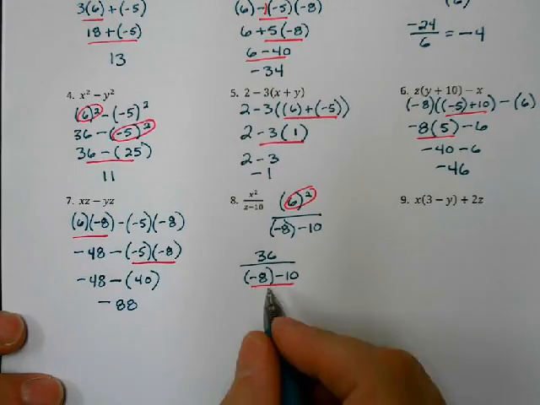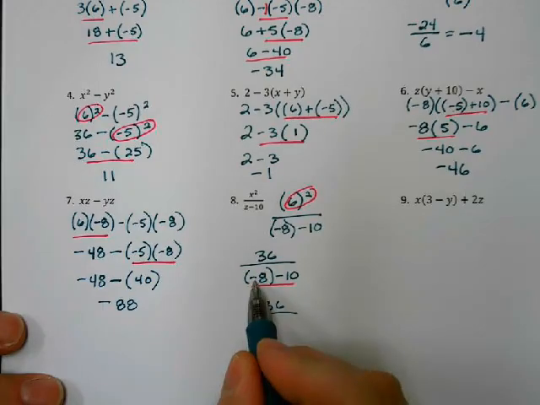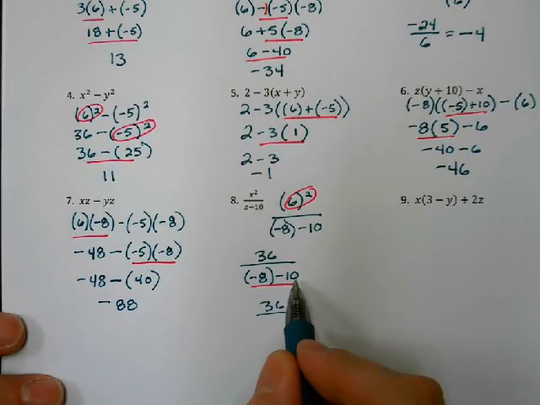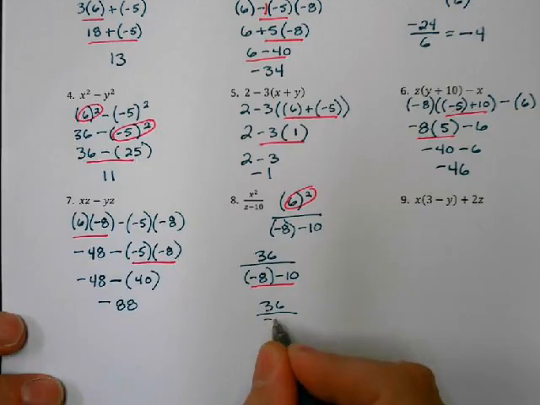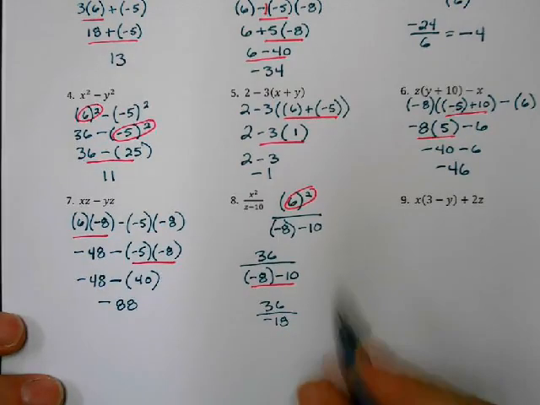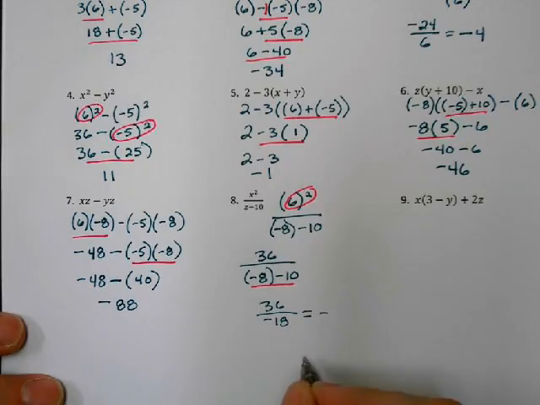So I've got 36 in the numerator. In the denominator, I've got negative 8 minus 10. I add the numbers and keep the negative sign. I get negative 18. All right, 36 divided by a negative 18. It's going to be a negative number because we got a positive divided by a negative, and 18 goes into 36 twice. Final answer is negative 2.